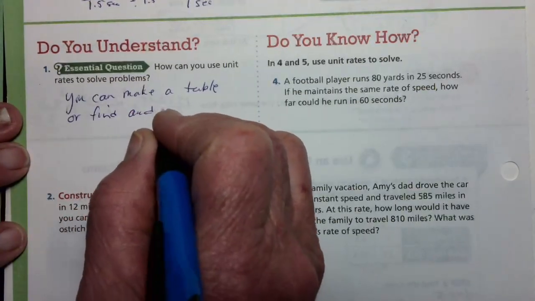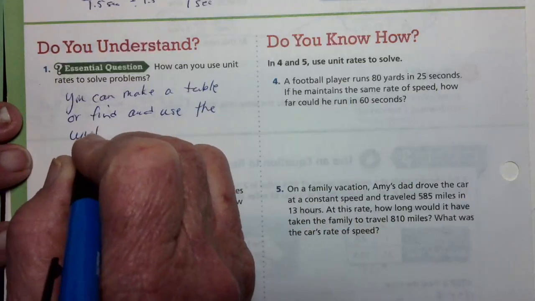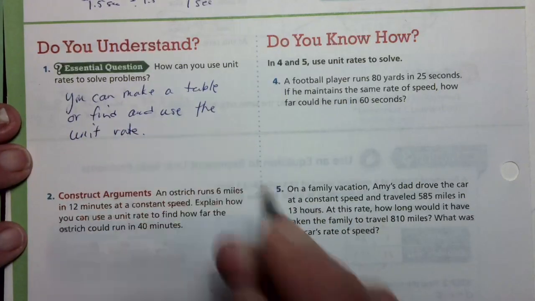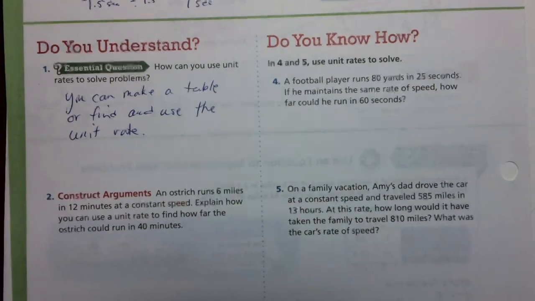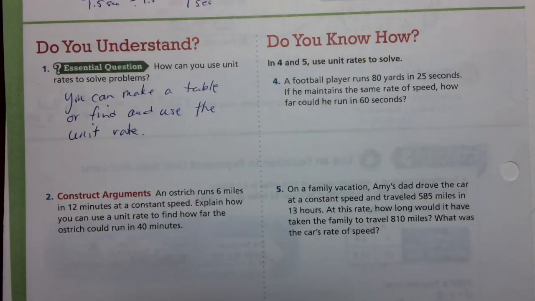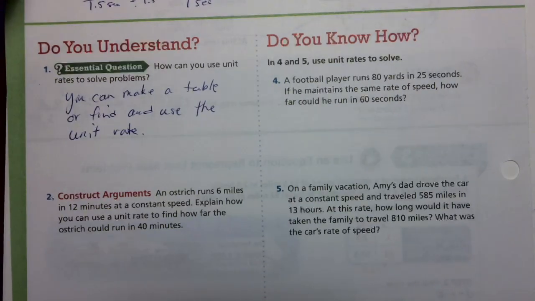Just like we did on the other side of this paper. You can make a table, or you can find and use the unit rate.